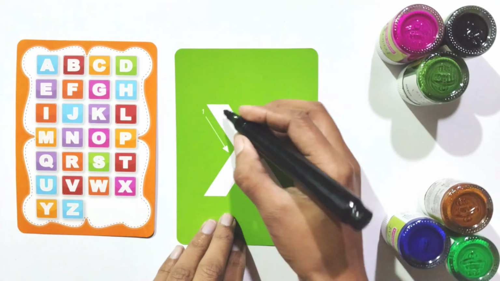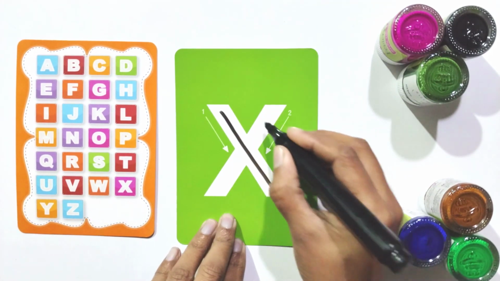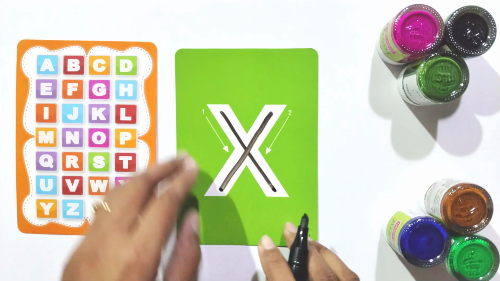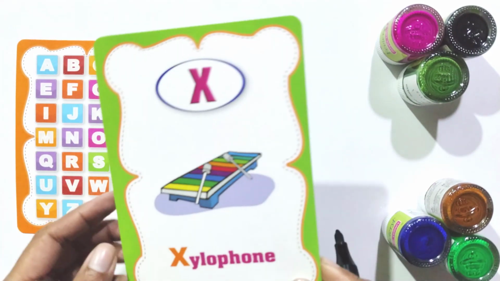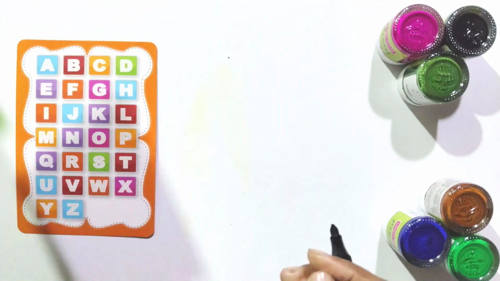X. Write with me. X. X is for xylophone.